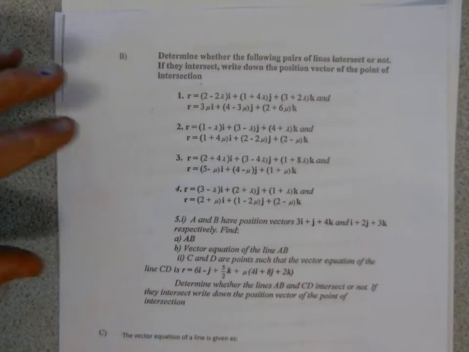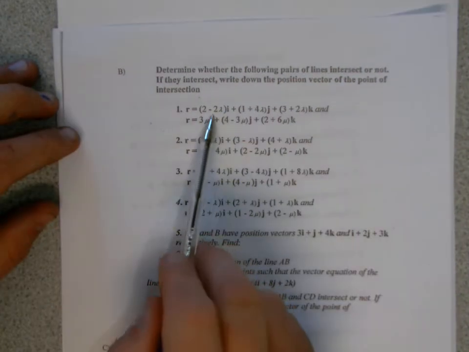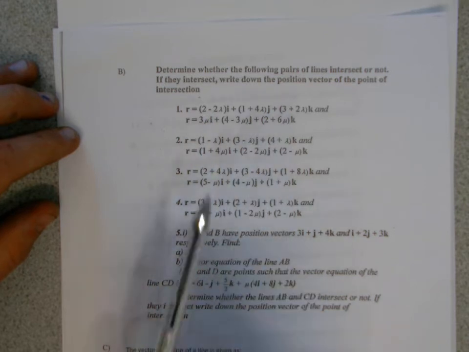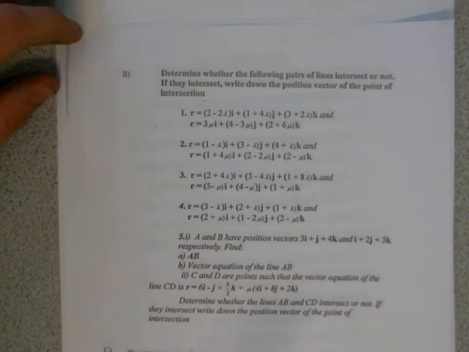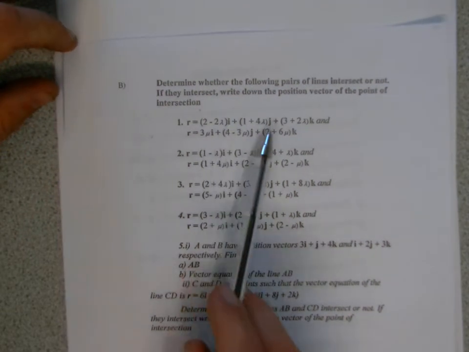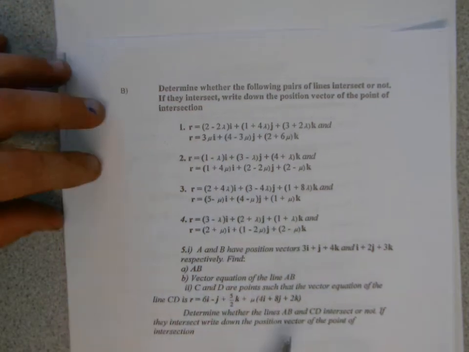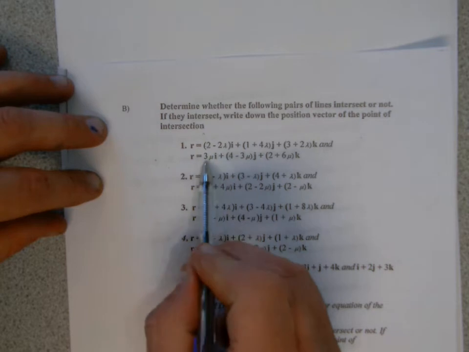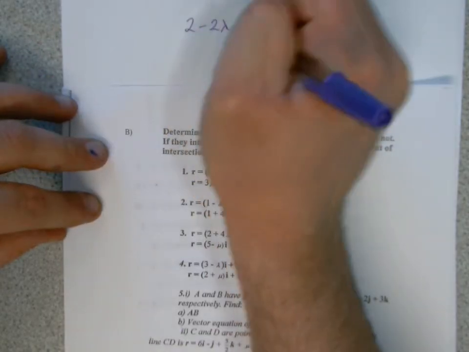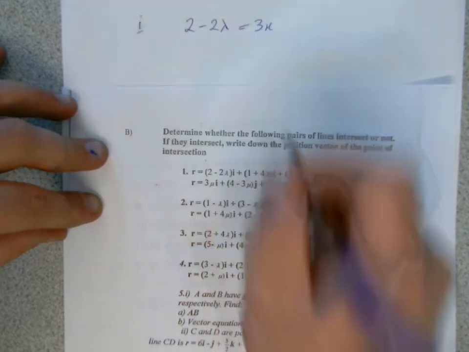And basically, if they are going to intersect, then when they intersect, the i values would be the same, won't they? And the j values would be the same, and the k values would be the same for each particular i, j, and k there. They've got to be the same because where they intersect, the coordinate is going to be the same. So we can say that this is going to equal this. So 2 minus 2 lambda is equal to 3 mu. Okay, so that's comparing the i's.